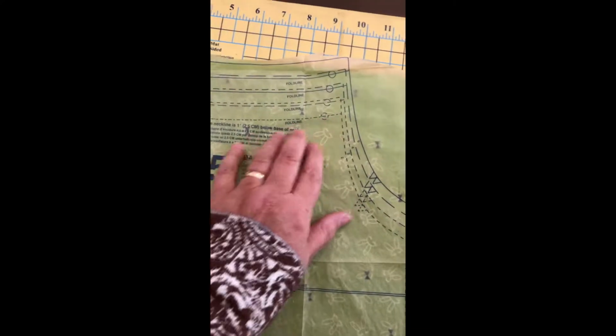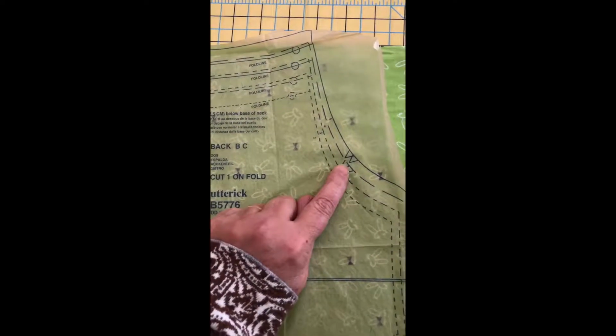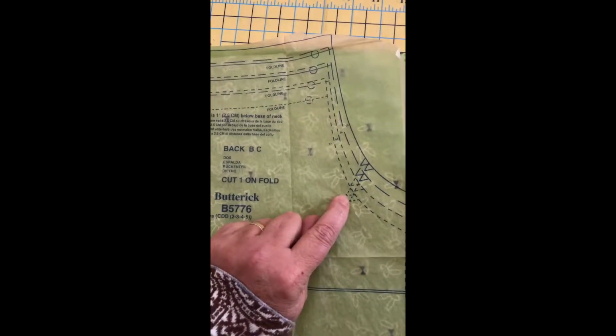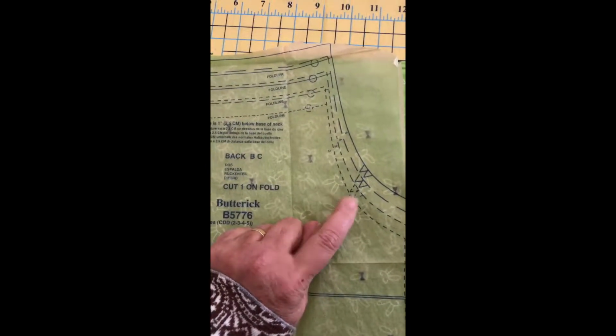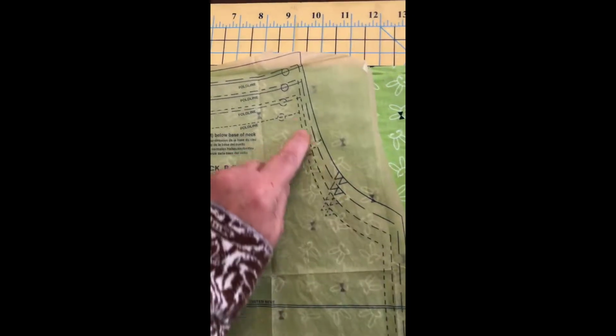Okay, so we've covered the sizes here. You're also going to see things like these, which are called notches. And when I get to the point where I'm actually cutting this pattern out, we'll talk about these. But these are important because the notch here is going to correspond with the notch on the sleeve. This is where the sleeve gets sewn in.